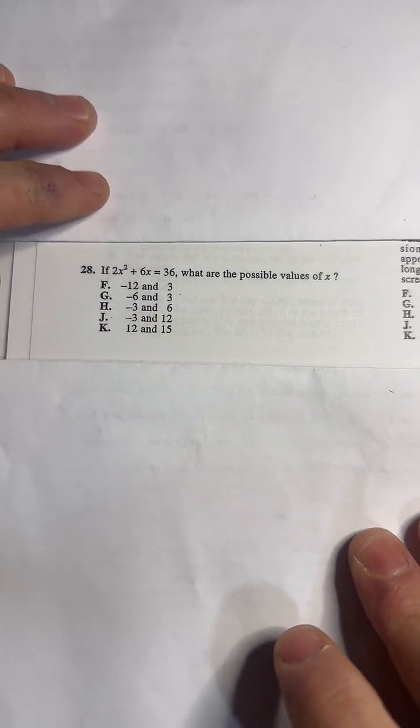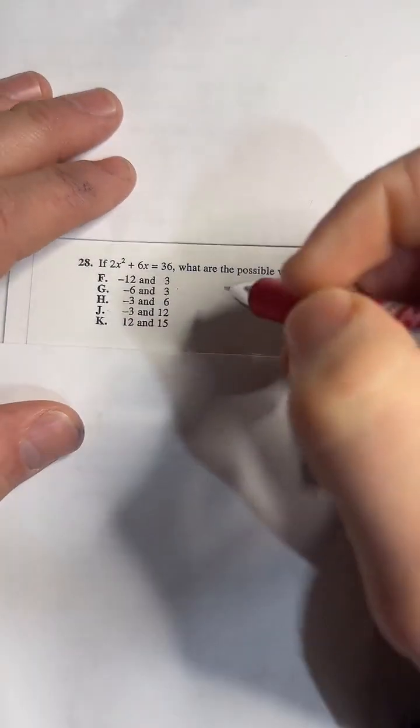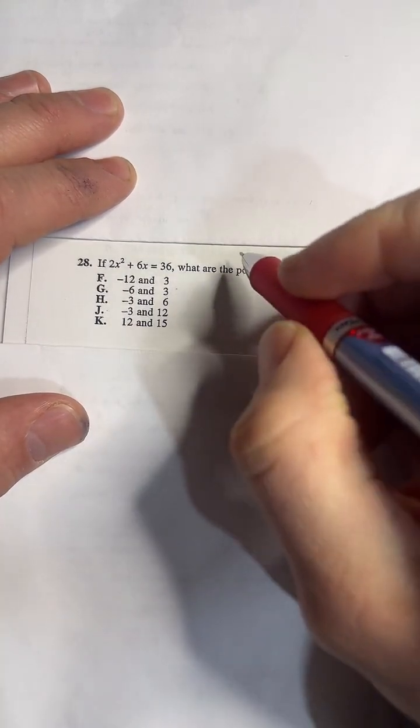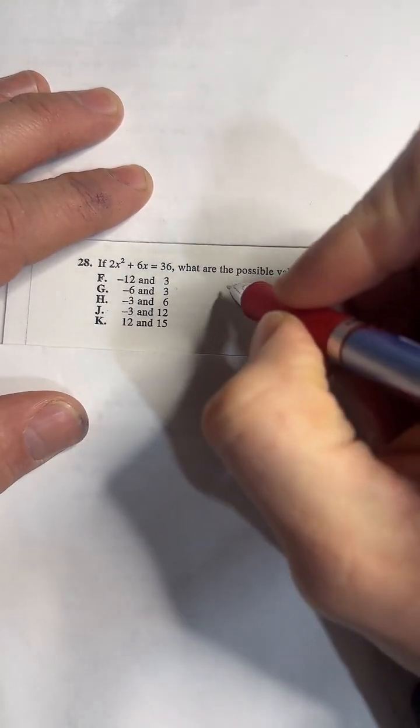We've got: if 2x squared plus 6x equals 36, what are the possible values for x? All right, this is a straight up algebra problem. Those of you who are currently in school, this one probably isn't terribly difficult. For those of you who are not, stick around.